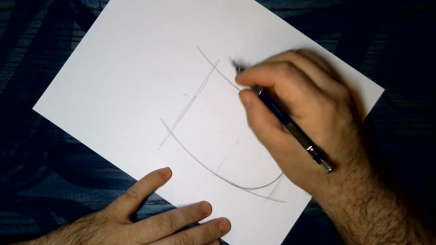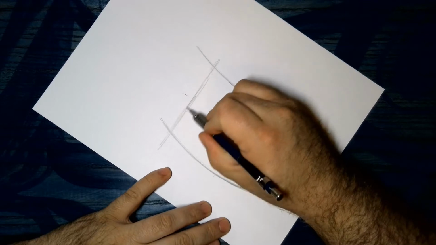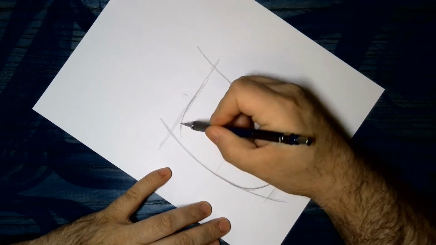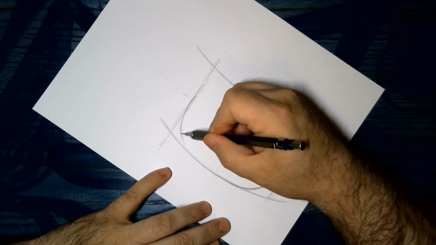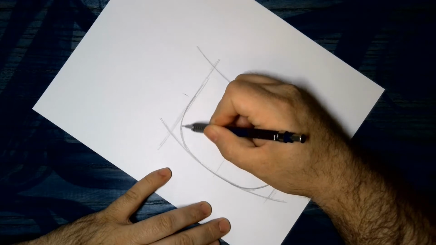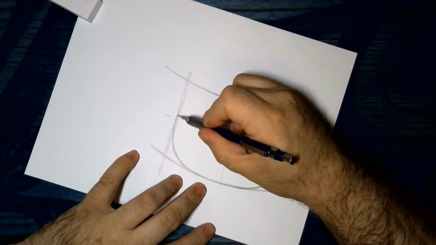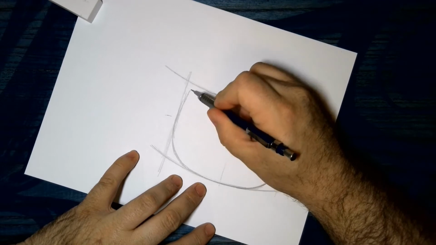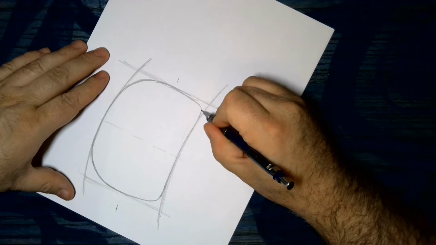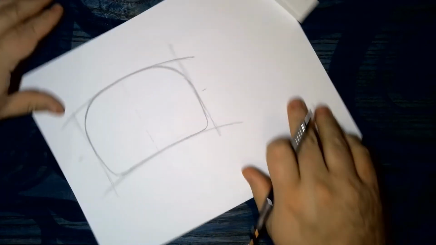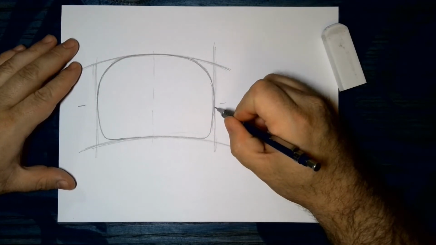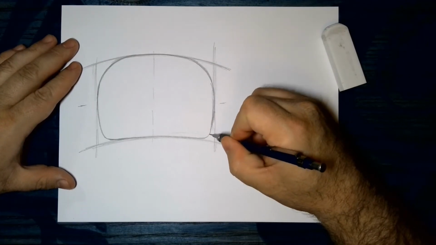And you can rotate your paper to make this as easy as possible. We're going to move from our side guideline and then curving up into our top guideline, and down into our bottom guideline. Okay. Now, once we've done that, we should have an ovoid shape.